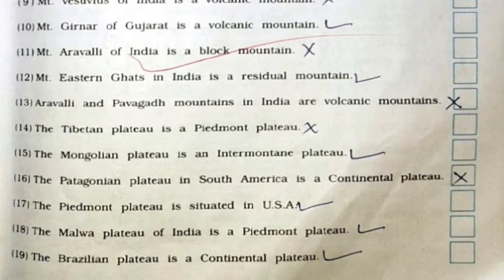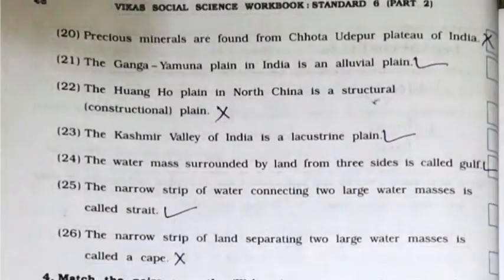18th, the Malwa Plateau of India is a Piedmont Plateau, it is true. 19th, the Brazilian Plateau is a continental plateau, it is true. 20. Precious minerals are found from Chota Udaipur Plateau of India, it is false. 21. The Ganga Yamuna plain in India is an alluvial plain, it is true. 22. The Yangtze plain in North China is a structural, that is constructional plain, it is false. 23. The Kashmir Valley of India is a lacustrine plain, it is true.